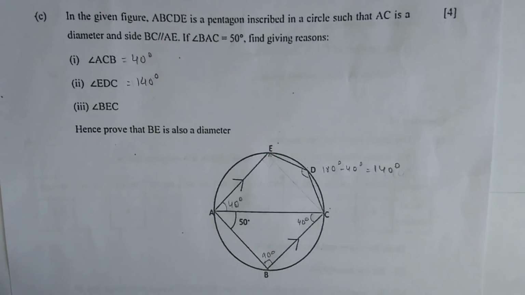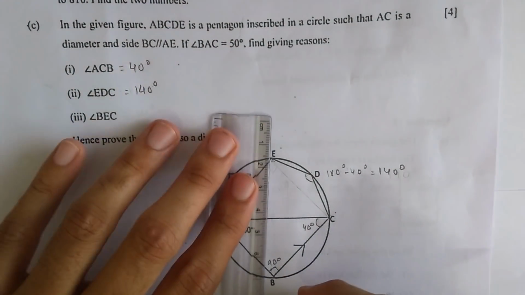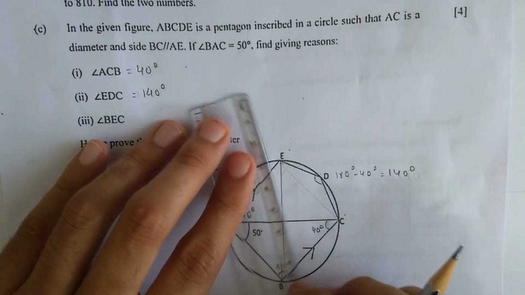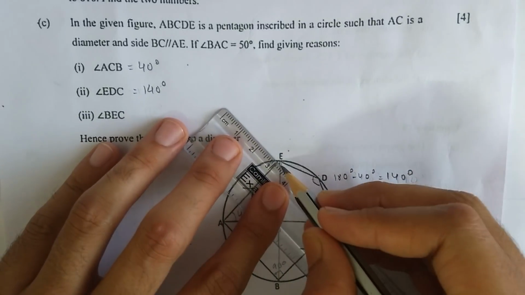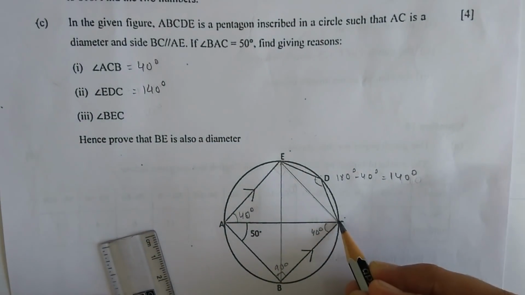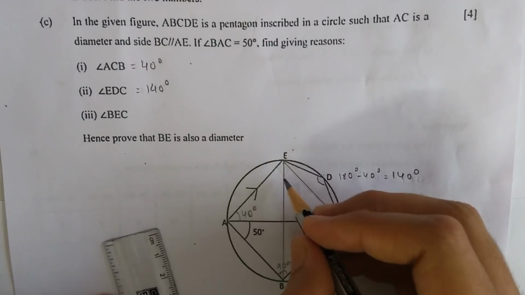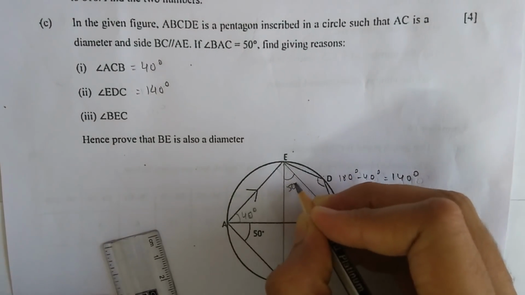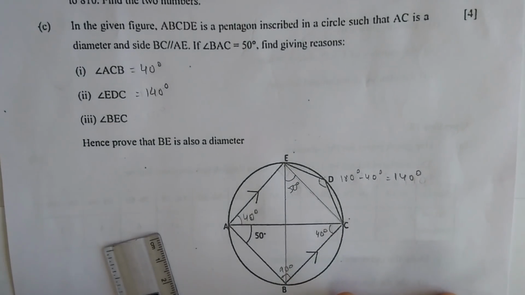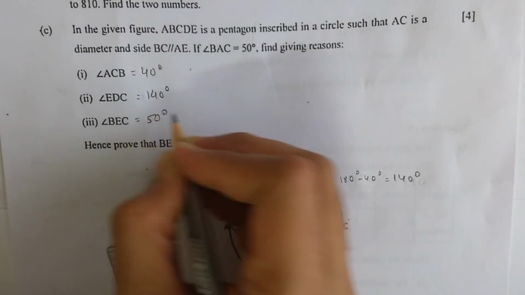Third, we have to calculate angle BEC. So first we have to construct the lines. Let's do that. We join BE over here like this, and then we join C with E. So you can see that on the segment BC, we have one angle subtended at the circumference to be 50 degrees. So this will also be 50 degrees. Simple theorem of circle: if in a single segment two angles are subtended on the circumference, both are equal. So this is equal to 50 degrees.